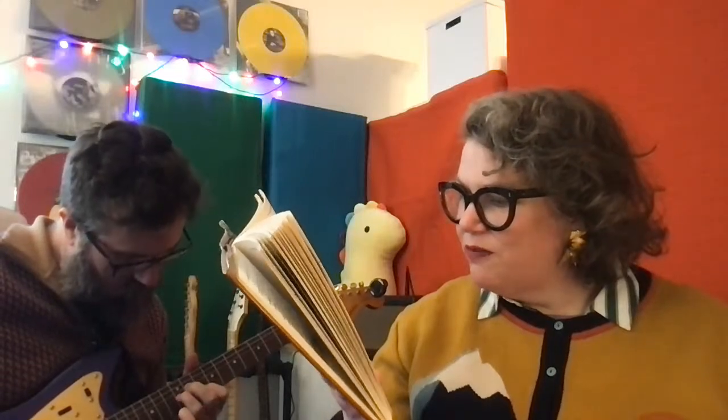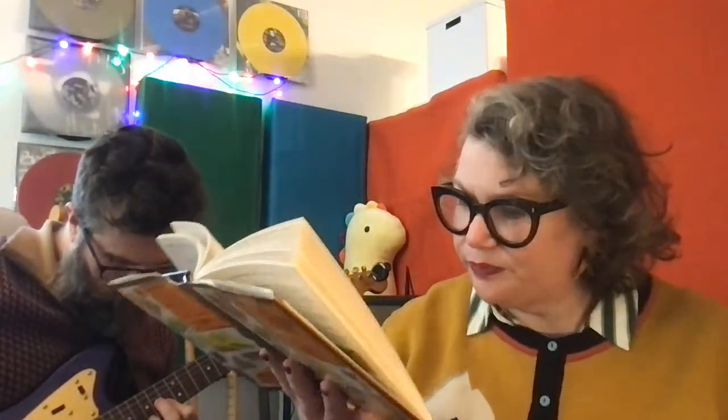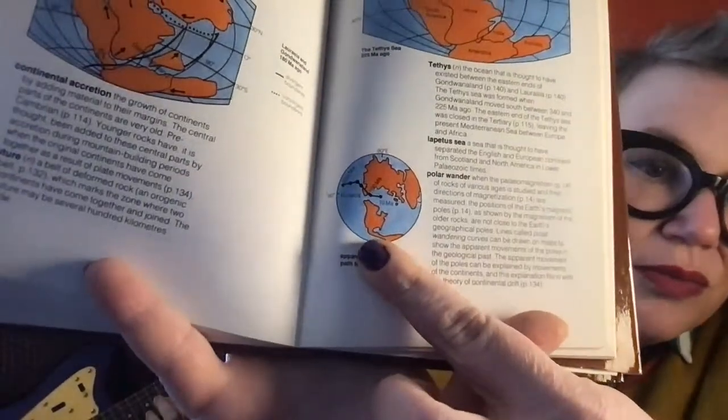Polar wandering. When the paleomagnetism of rocks of various ages is studied and their directions of magnetization are measured, the positions of the Earth's magnetic poles, as shown by the magnetism of the older rocks, are not close to the Earth's geographical poles. Lines called polar wandering curves can be drawn on maps to show the apparent movements of the poles in the geological past. The apparent movement of the poles can be explained by movements of the continents, and this explanation fits in with the theory of continental drift. And here's a picture of polar wandering to see us off with.